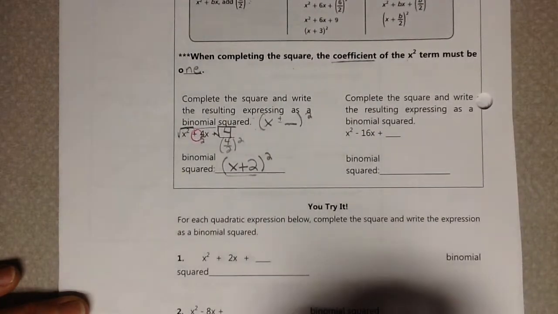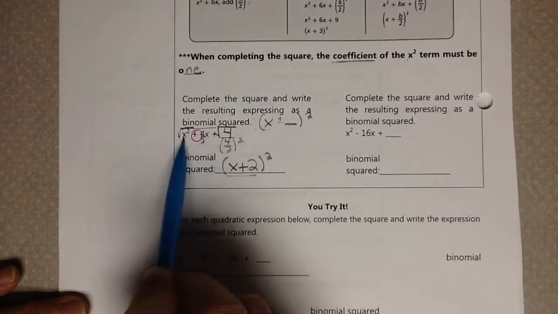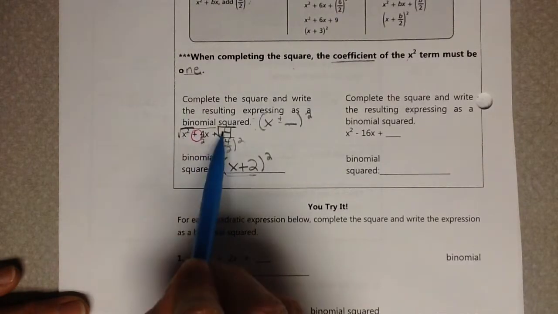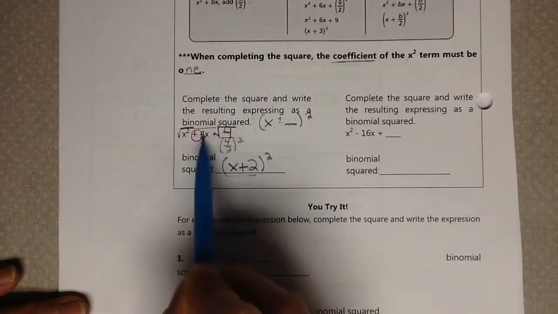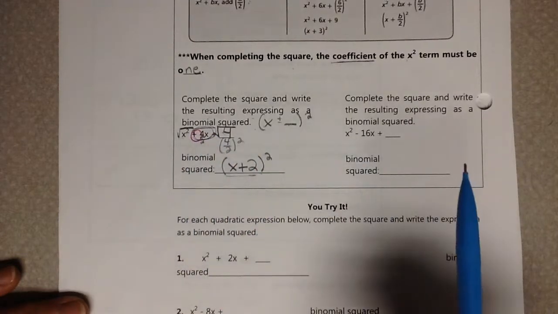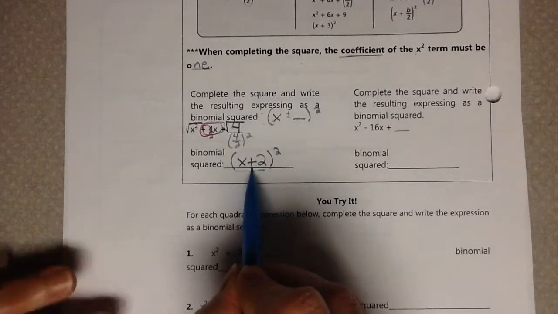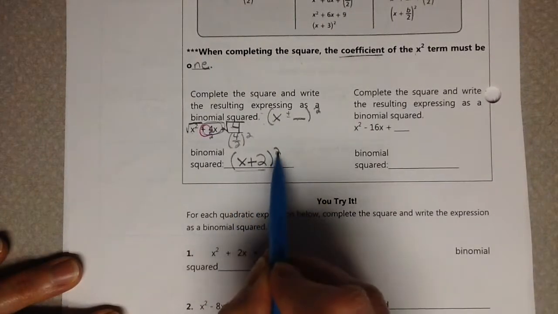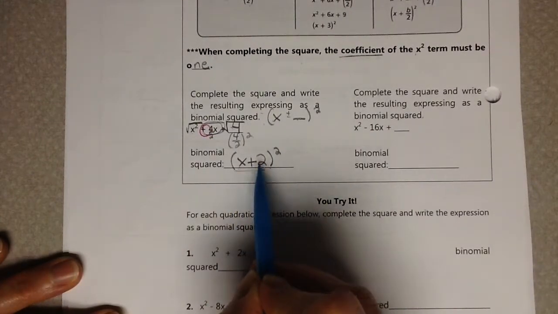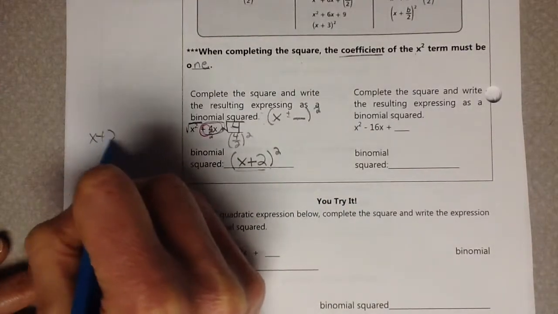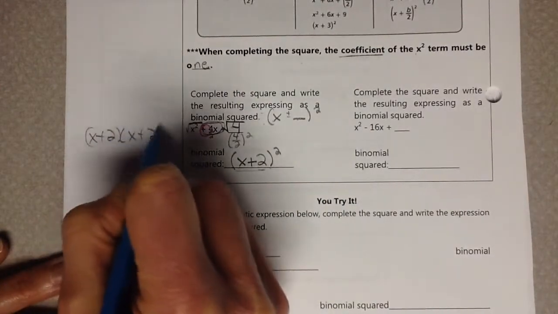Now I always have people ask me, okay, you took the square root of the x squared, so I understand this. You took the square root of the 4, so I understand that. But what happens to the 4x? Well, math is a lot about rewriting things. So if I take this and I square it, now remember this is not x squared plus 4, it's x plus 2 times x plus 2.